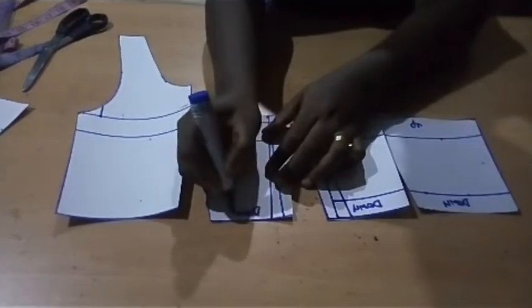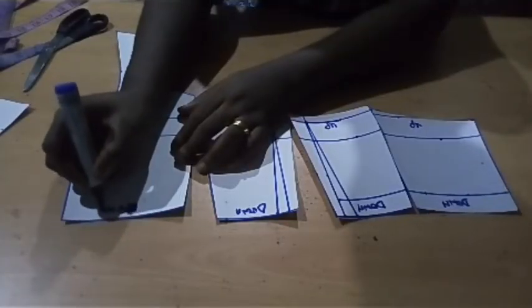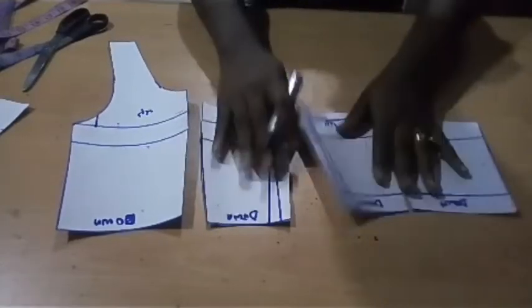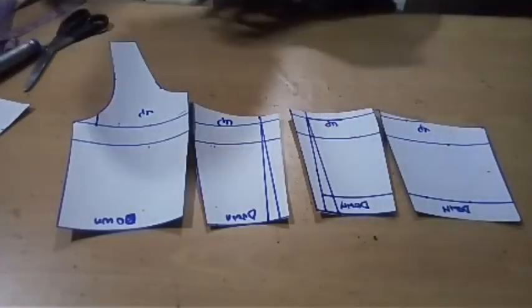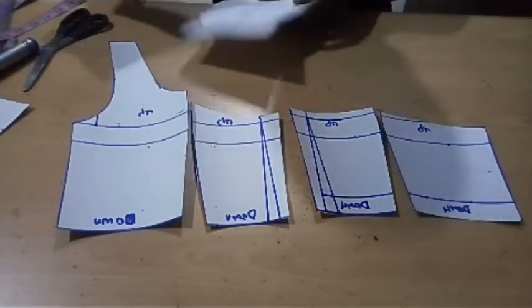This is down. This is down. Okay, this is up. You know already it's up. But for all these three, you know they look alike. You might confuse them. So as I have up, up, down, down, that will help me. So you can see that is all we have for the back right now.